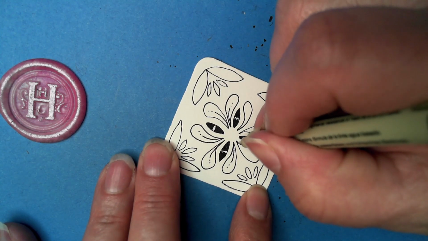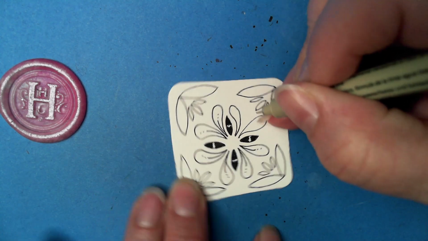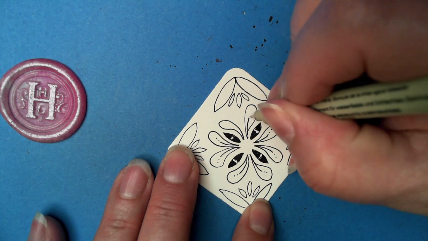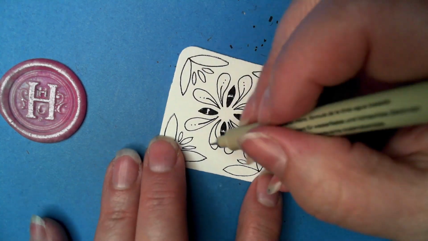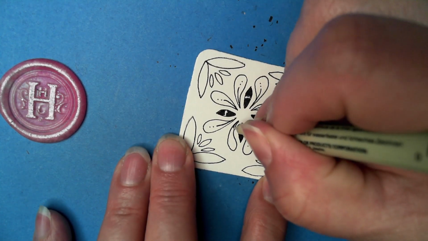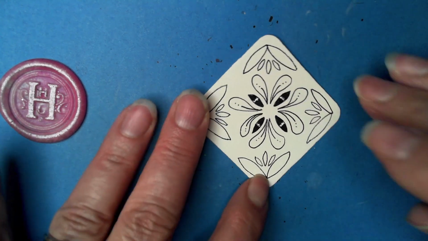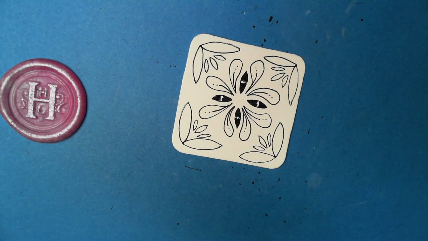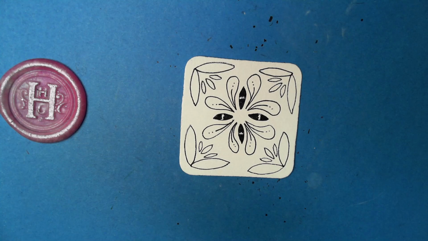I'm going to do that one last. That adds some character and can turn something that looks like that into something where you just don't notice it so much. It's a really neat effect.